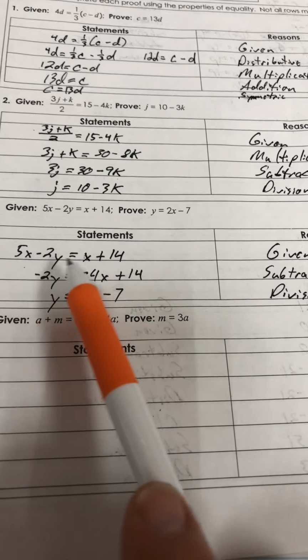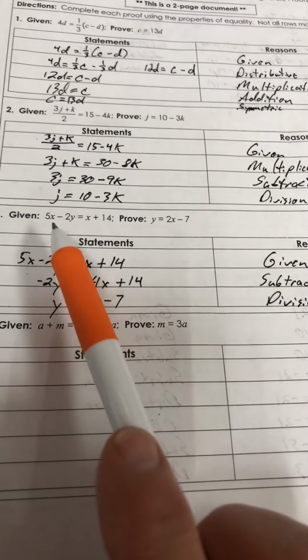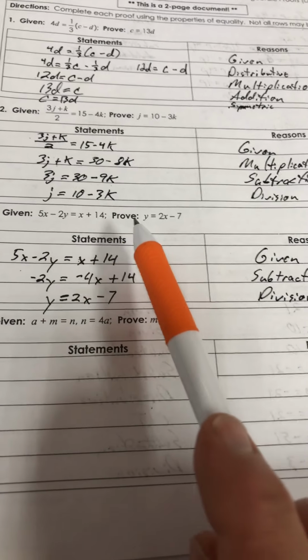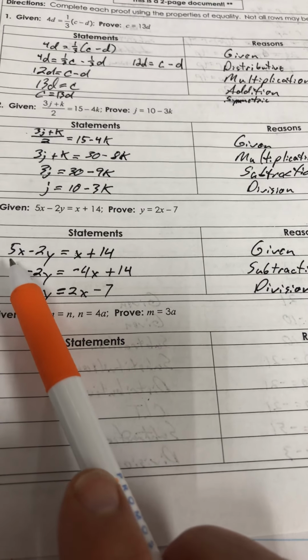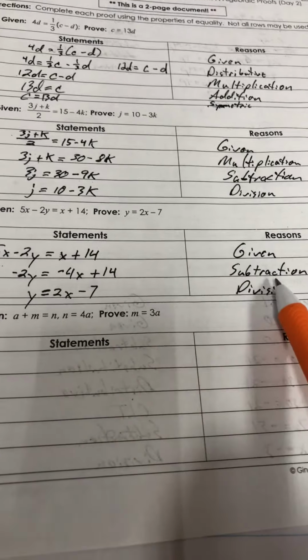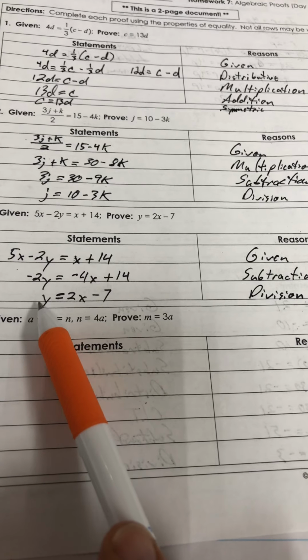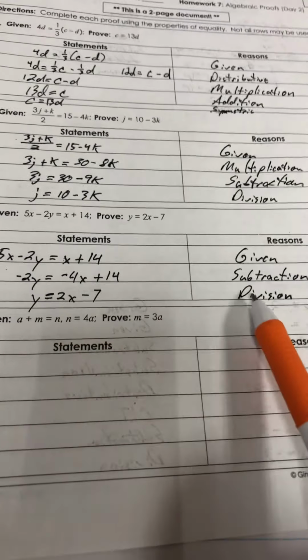And you have this given statement, the given reason, or the given. And so the proof, I want to get y by itself. So basically all I have to do is subtract 5x from both sides. So that's subtraction. And then I divide everything by a -2, and that's division. And I'm done. Try 4 on your own. I don't think it's too bad.